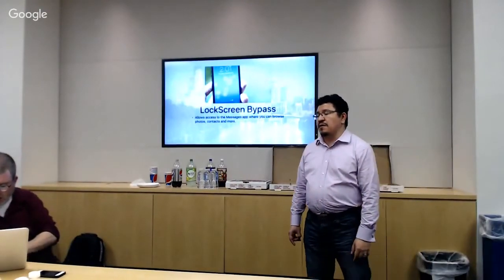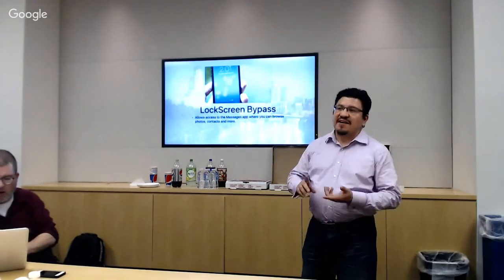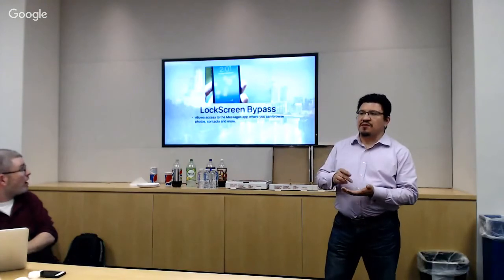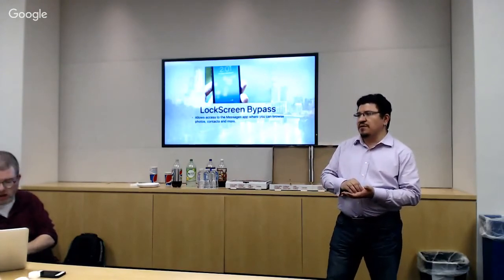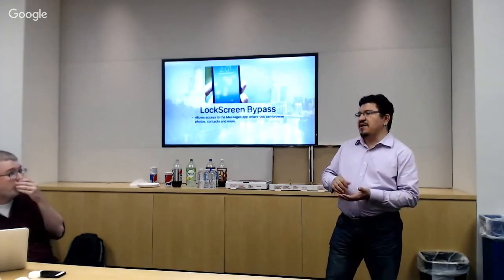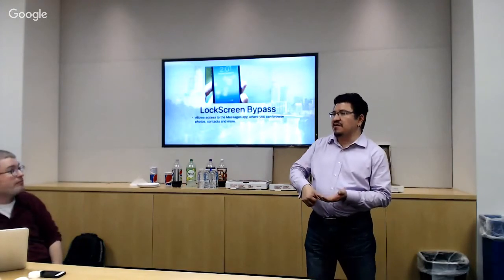So the lock screen bypass. It's a little complicated, but essentially what you end up doing is you put in the bad password up until the last time. The last time you hit the button to activate Siri and tell her you want to set up an alert.